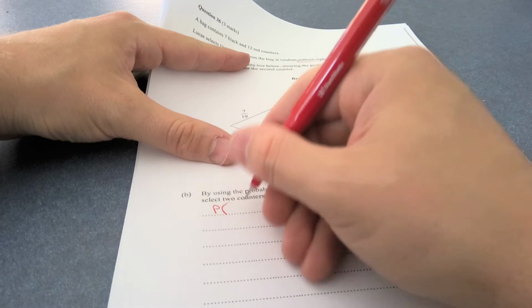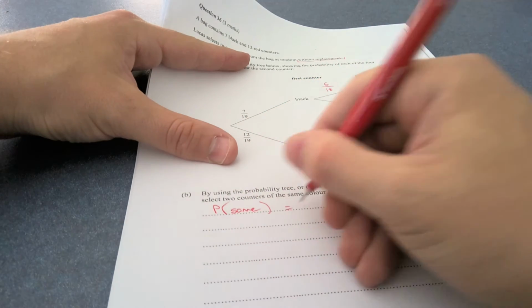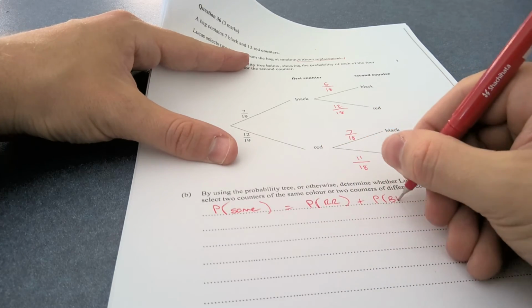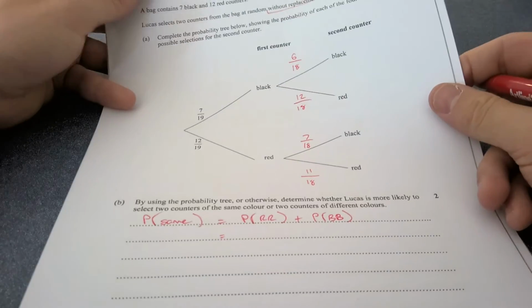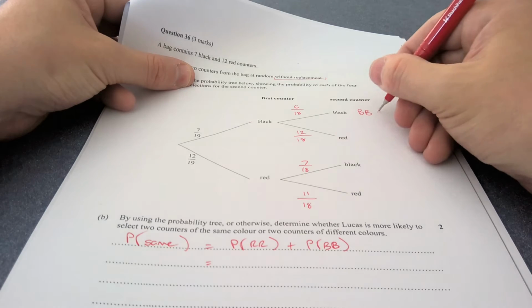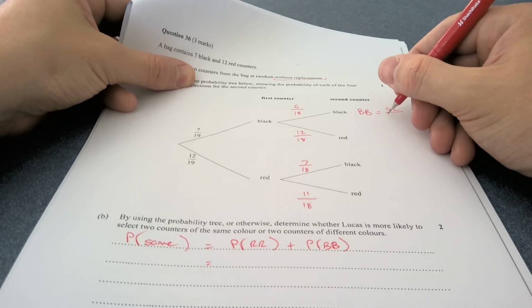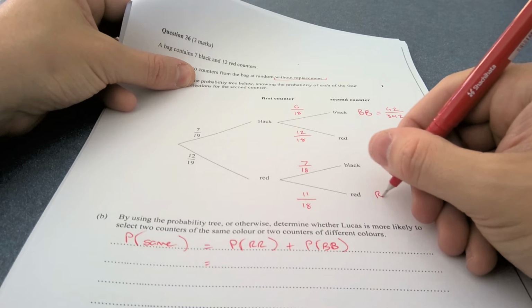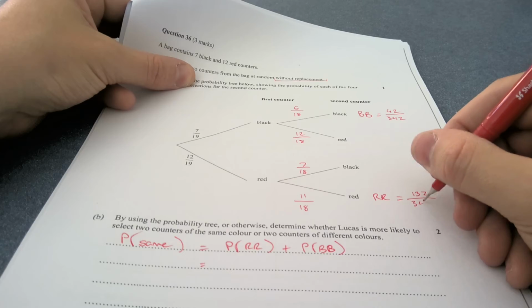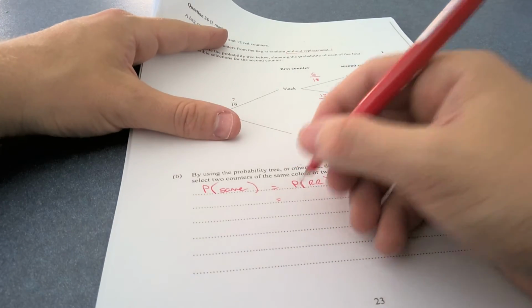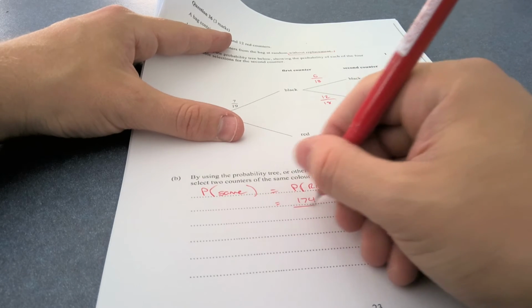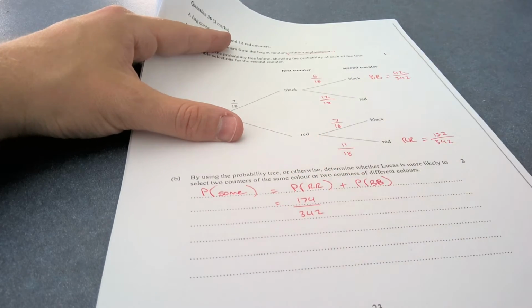So probability of the same means that we're finding the probability of red or black, right? So if we're looking at black, that is 42 over 342, and red is 132 over 342. So when you add those two together, this plus this, you're going to get 174 over 342.